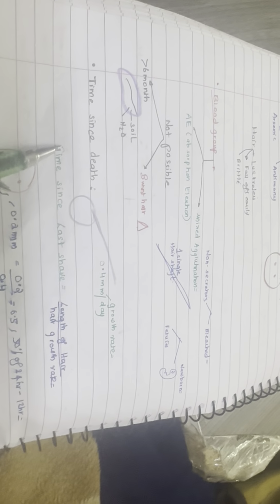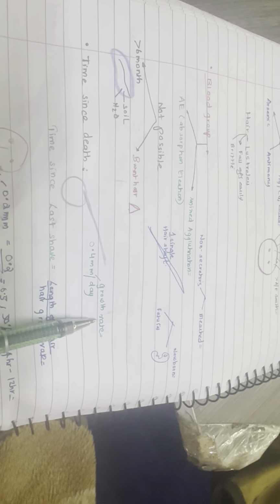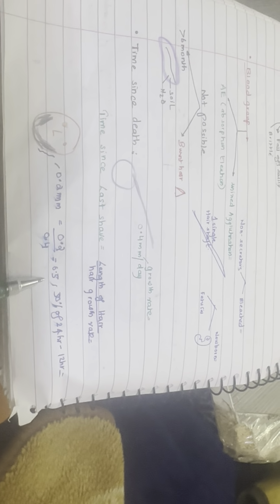Time since death can be estimated at 0.4 millimeter per day growth rate. Time since last shave is the length of hair divided by hair growth rate. For example, beard length 0.2 millimeter divided by growth rate 0.4 is 0.5, that is 50% of 24 hours, or 12 hours.